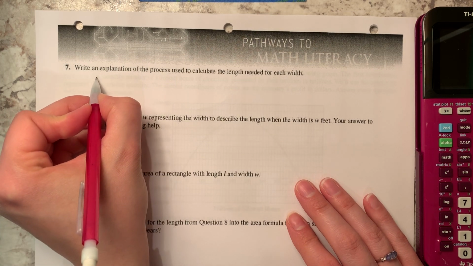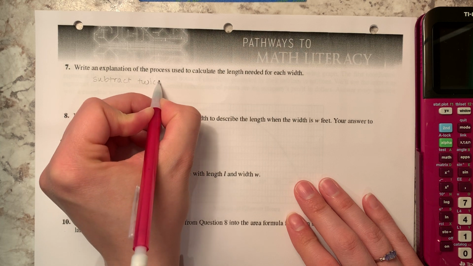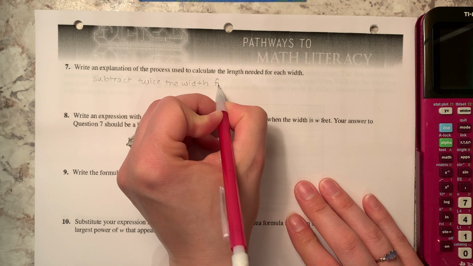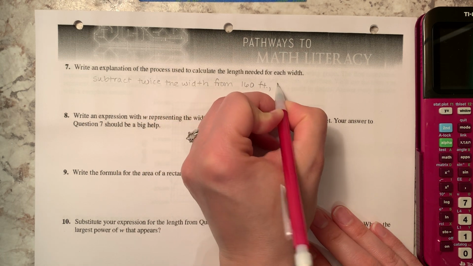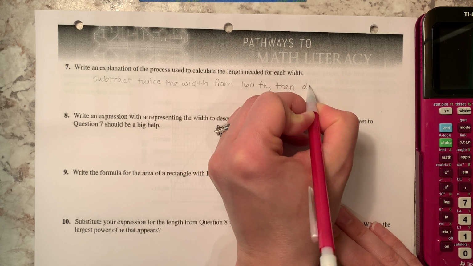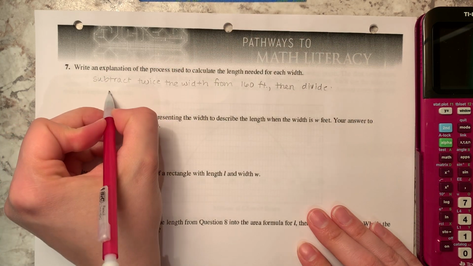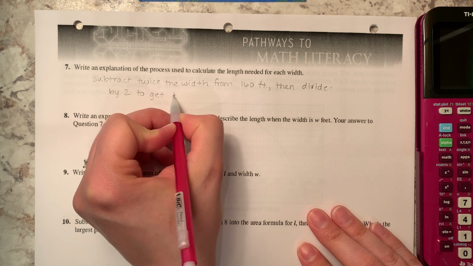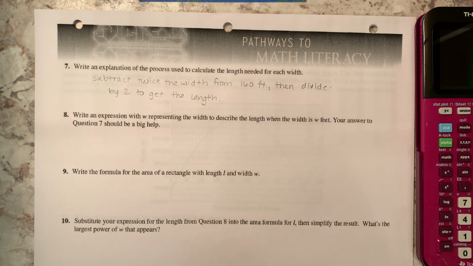So first we subtracted twice the width from 160 feet. Then we divided by 2 to get the length. That's the math that we did to find what the length needed to be if we were given the width.